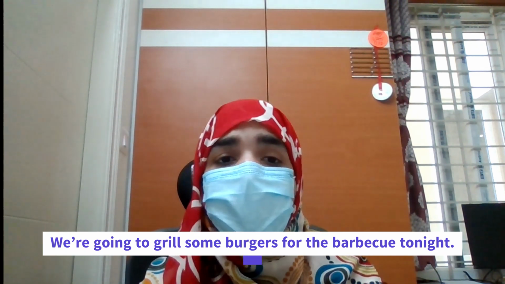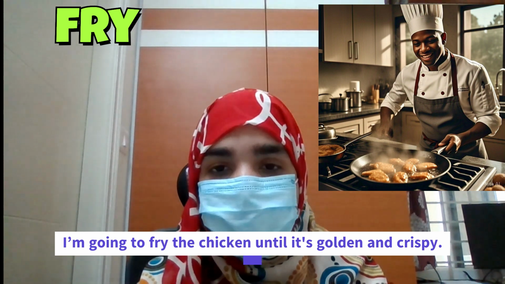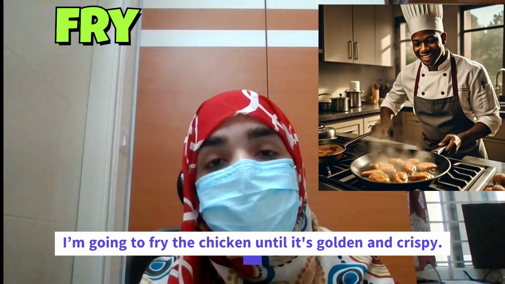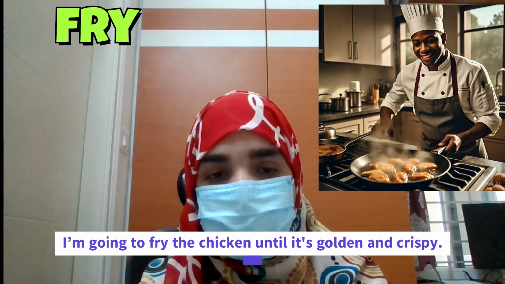So the next thing is fry. We all know fry is nothing but to cook the food by submerging it in hot oil or fat. I'm going to fry the chicken until it's golden and crispy. Now let me take another example, that is saute. Saute is to cook food quickly in a small amount of oil or butter over high heat.